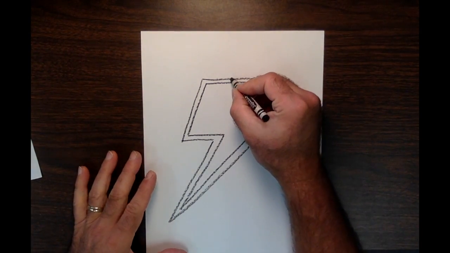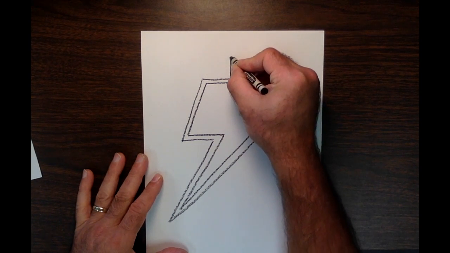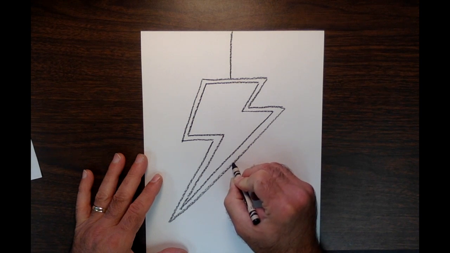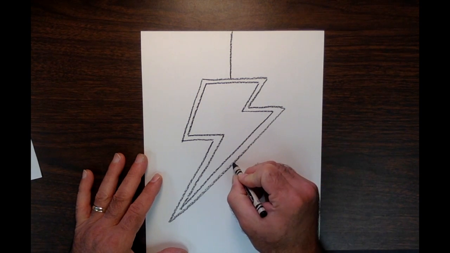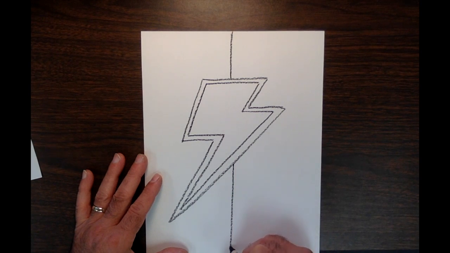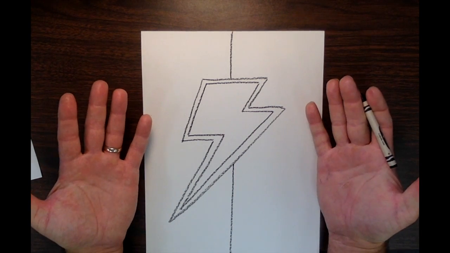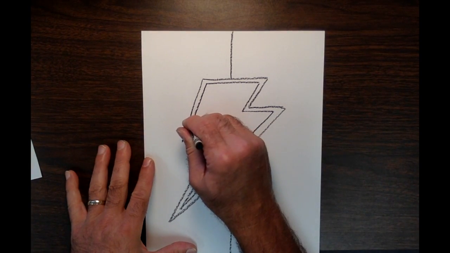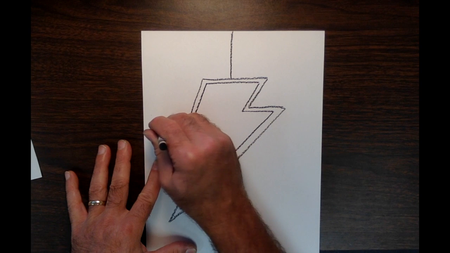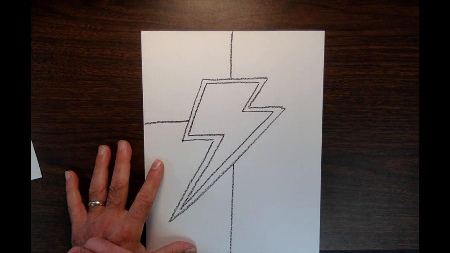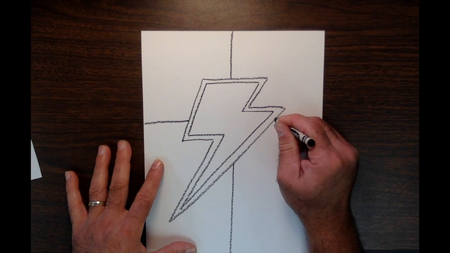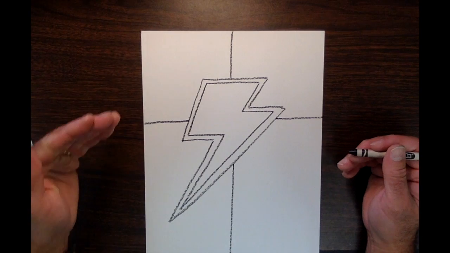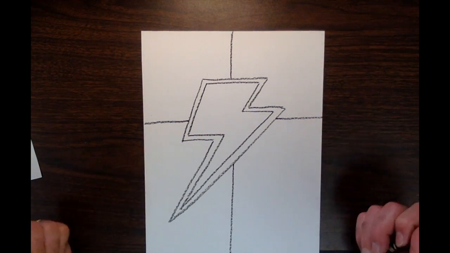So if I start from the lightning bolt and go straight up vertically, and I'm going to come to the bottom of the lightning bolt, and it can be anywhere, they don't have to match up, and I'm going to go vertically down. So basically now we have two halves, this side and this side. Now I'm going to start on the left side, and draw a horizontal line from the lightning bolt to the edge of the paper, and on this side from the lightning bolt to the edge. Now we have 1, 2, 3, 4 parts.